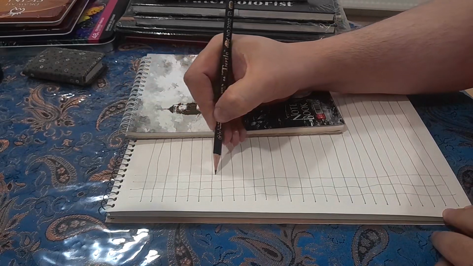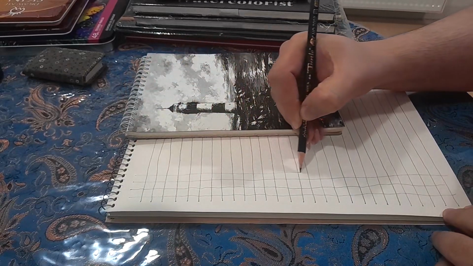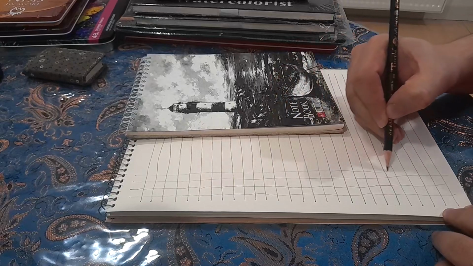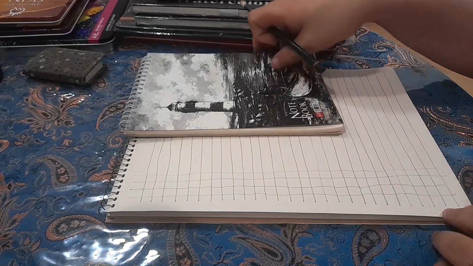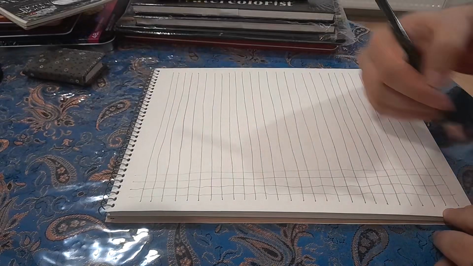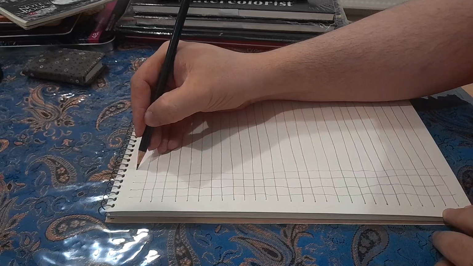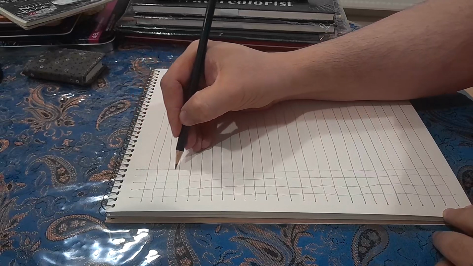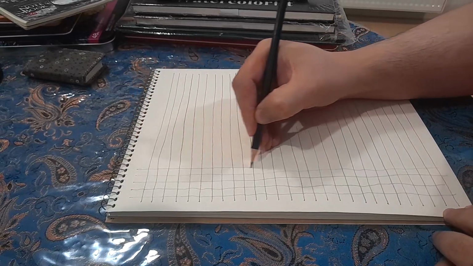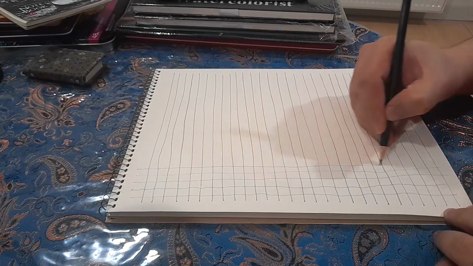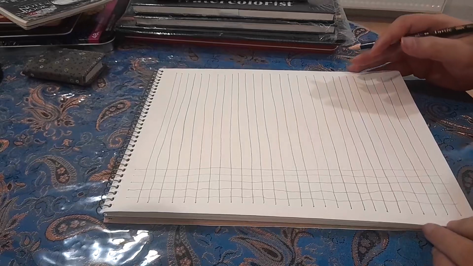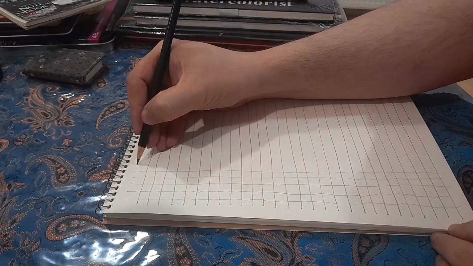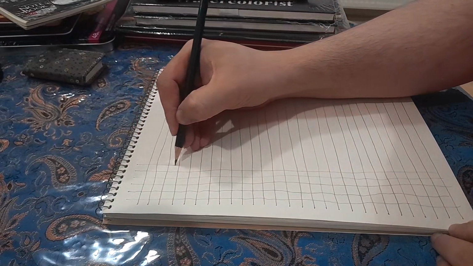That's used a lot in drawing. Whenever you're drawing with something like graphite or a pencil, you can always use something to cover your hand so it won't smudge your drawing or anything that you're doing. But as you can see, it's okay. It's not smudging as much. So I'll continue just like this.